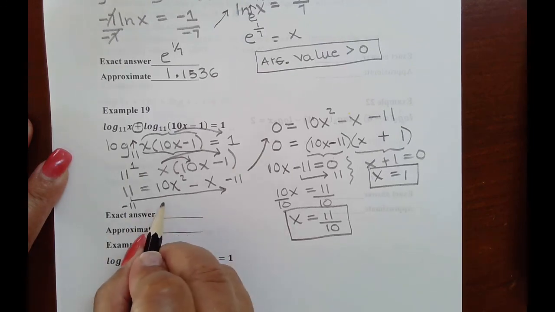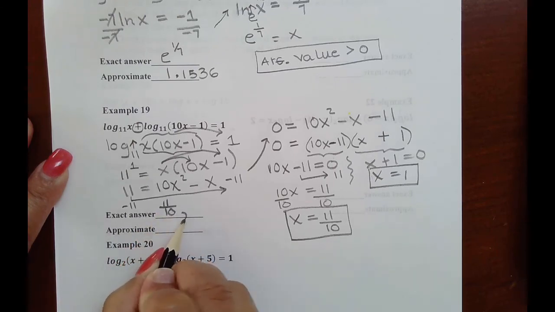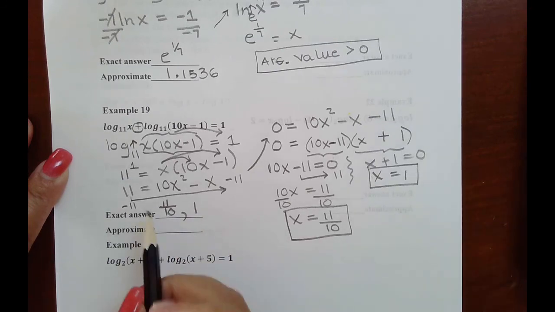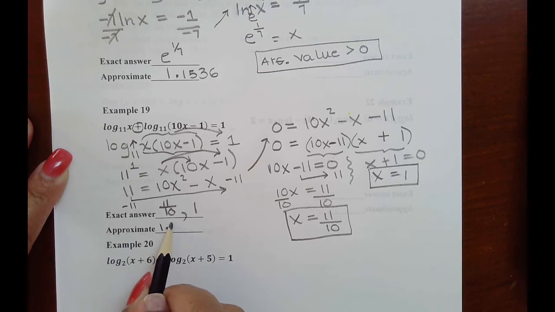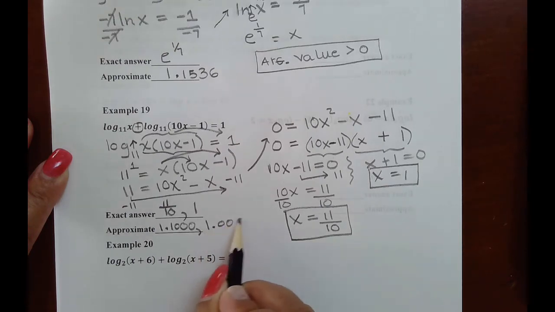So exact answers, 11/10 and also 1. Approximate answers, well, we saw that this was 1.11. If it says to do it to the 4th decimal place, you could just write it like that. And the 1 could also be written like that, to the 4th decimal place, if they ask you for an approximate answer. So I'm going to stop this video there.